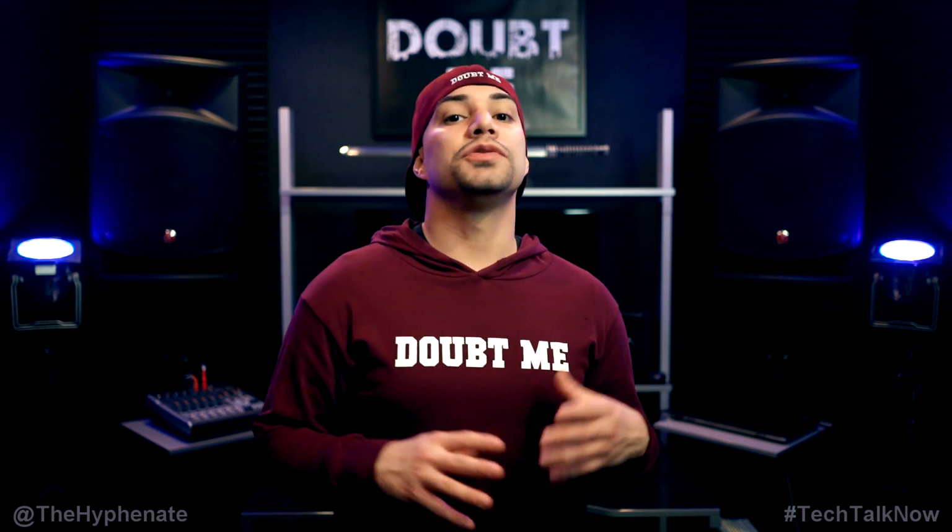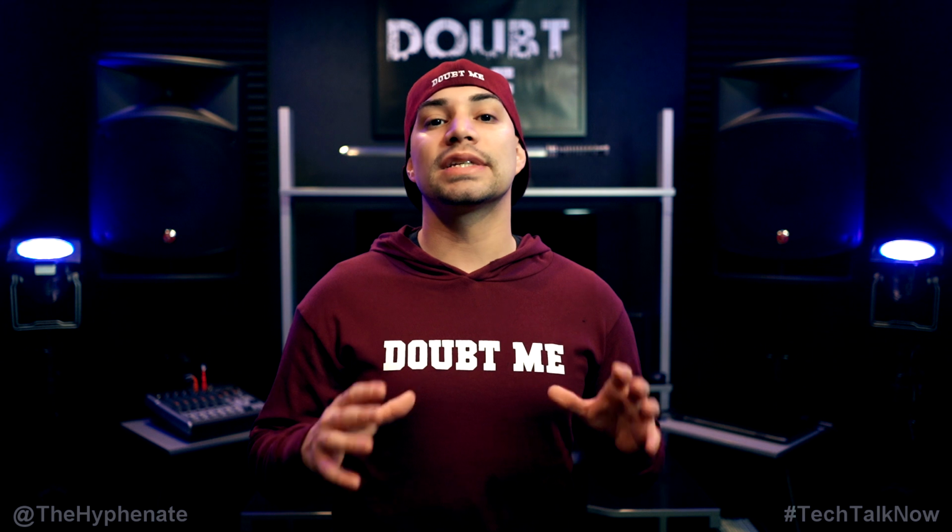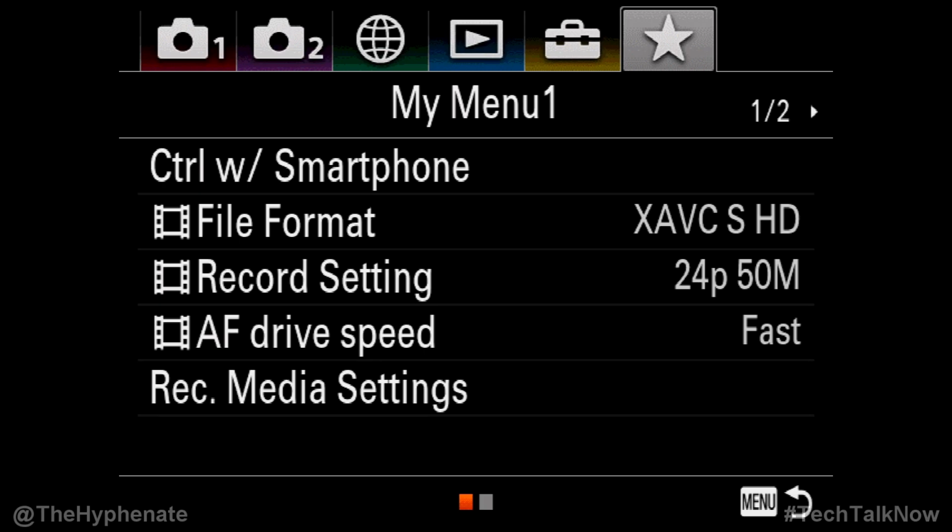Now, a great thing in the Sony a7 III and some of the newer cameras, you do have a My Menu section in the menu where you can select certain features or settings to be your favorites. The second to last menu page, that's all of what your favorites are, and for that I use the following settings.